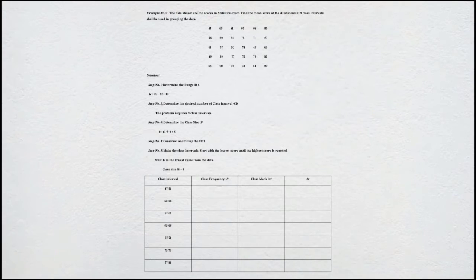Let's proceed to example number 3. The data shown are the scores in the statistics exam. Find the mean score of the 30 students if 9 class intervals shall be used in grouping the data. So we have the scores here of the 30 students.